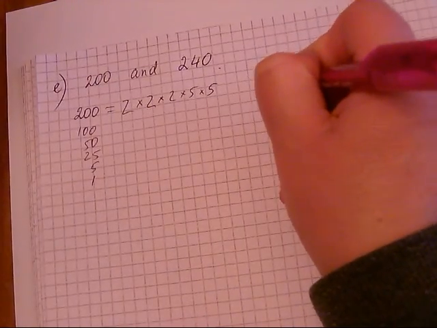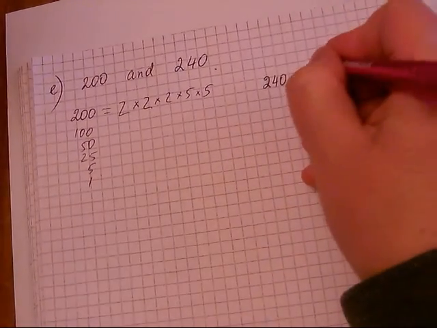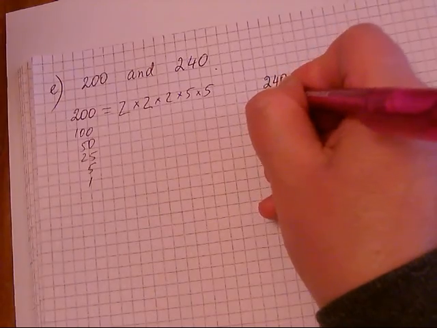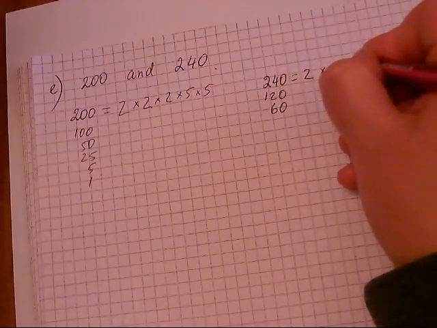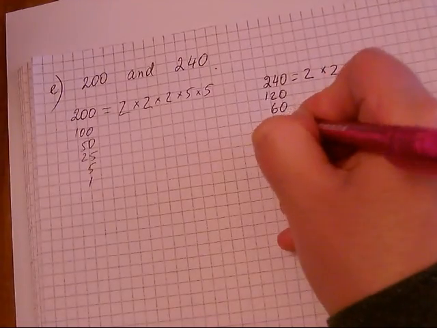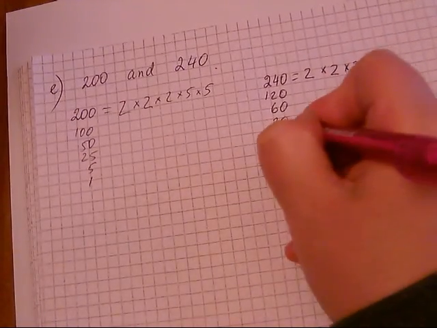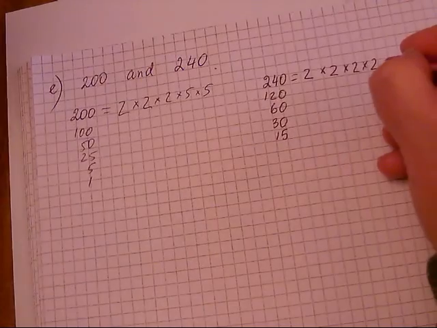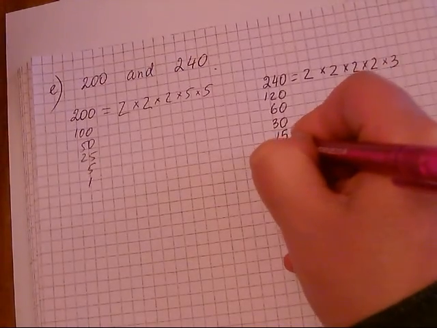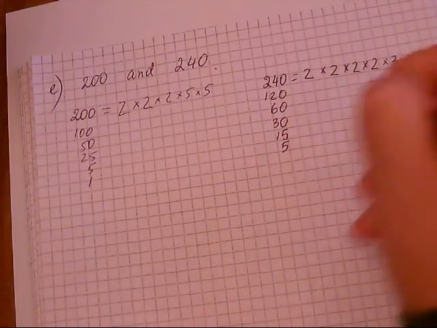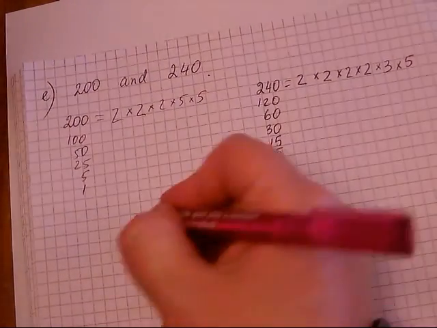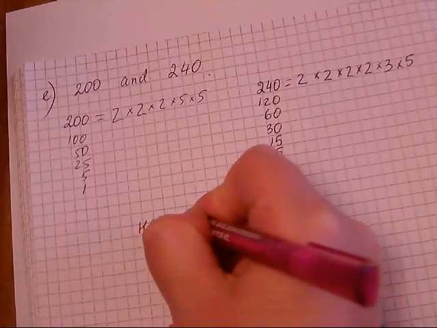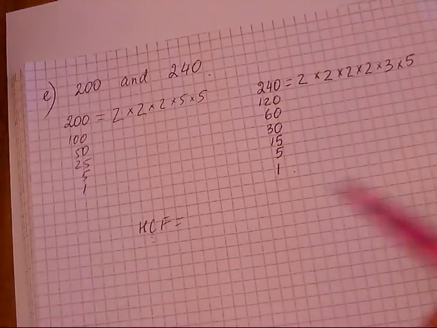Let's do 240. 240 divided by 2 is 120. 120 divided by 2 is 60. 60 divided by 2 is 30. 30 divided by 2 is 15. And 15 divided by 3 is 5. And 5 divided by 5 is 1. We've done. Okay, to find the highest common factor, let's first find all common factors.